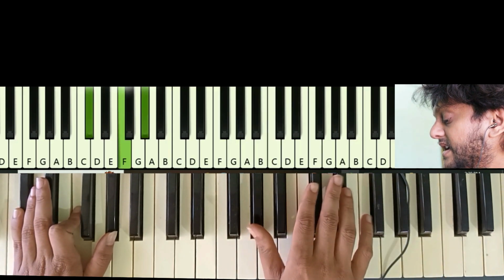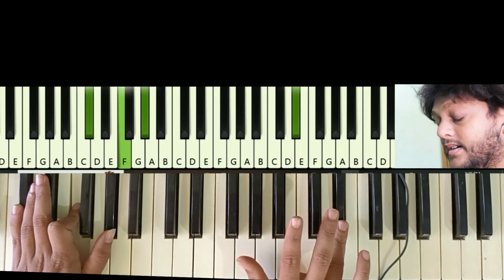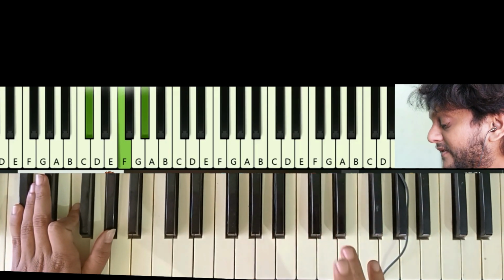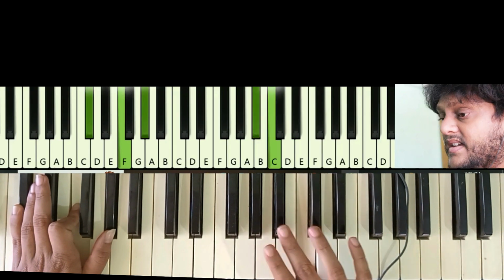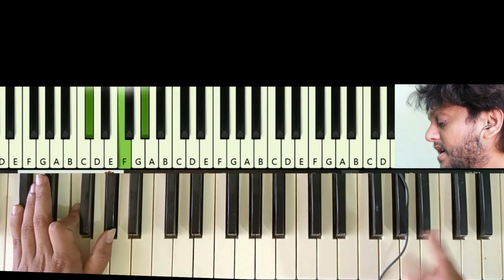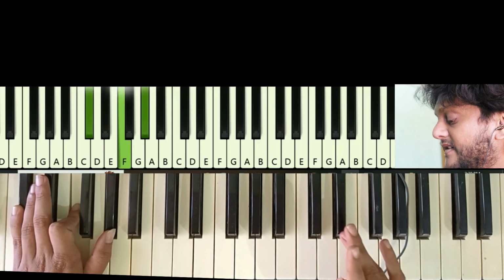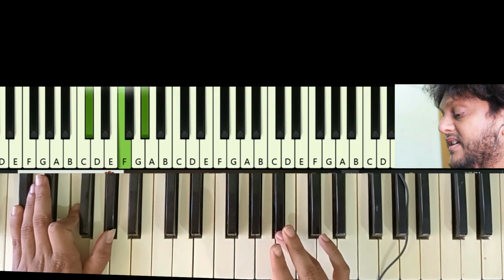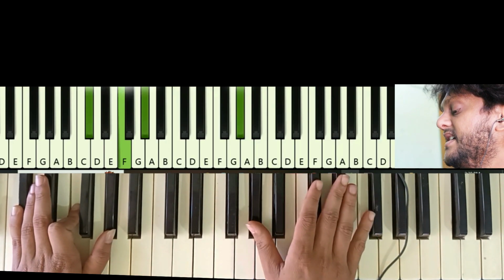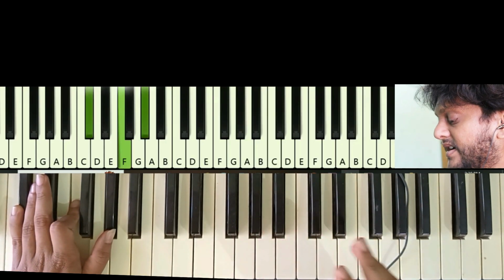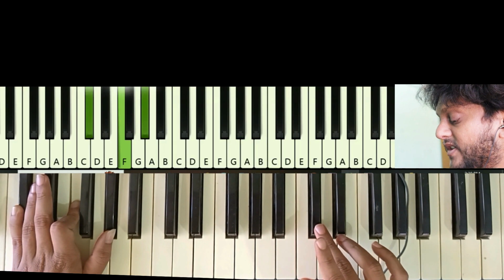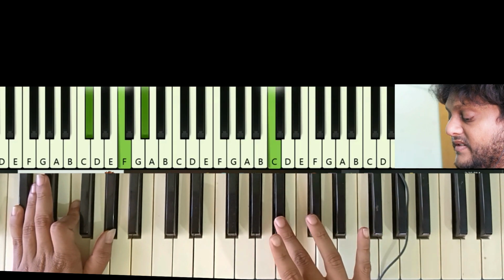So after you play with the thumb, 4th finger on the E flat, you're going for the F note with your 5th finger. So bringing all the notes in a sequence: F, E flat, D flat, C and B flat. Same fingers: 5, 4, 3, and 1st finger here and 3rd finger here.